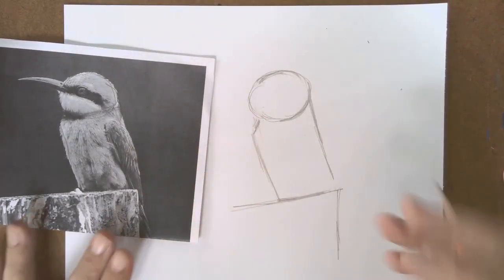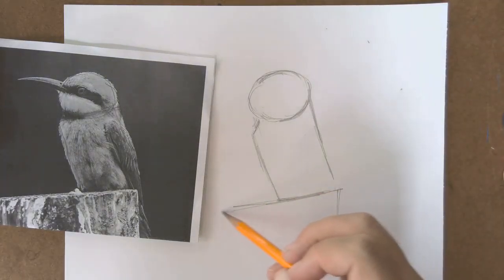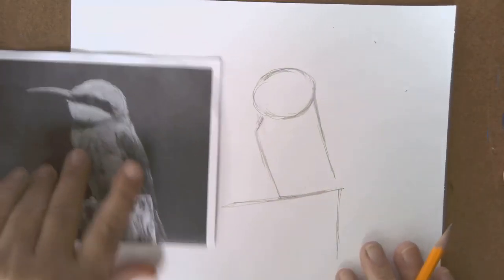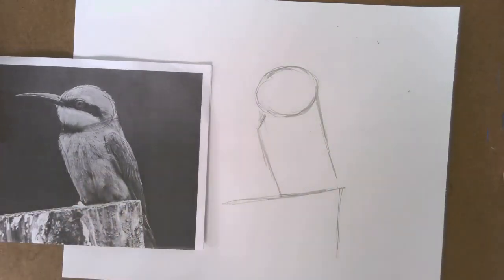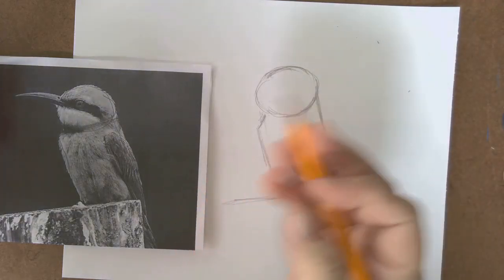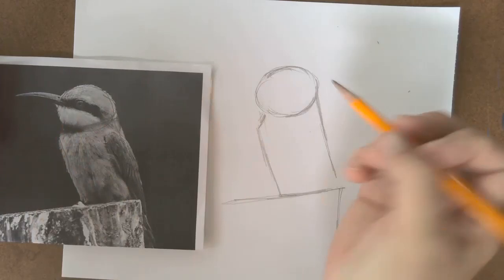Come right about there. And I might change these lines later, but I've got him on there. Look, he fits on my paper. Actually, I have room for other things over there. So I like his size. I'm going to let him be. So now let's go ahead and add his beak on.